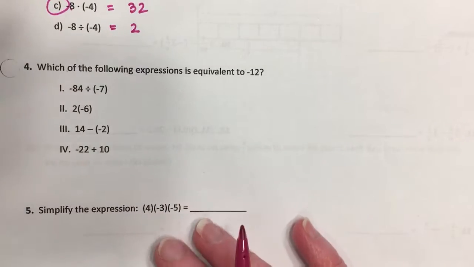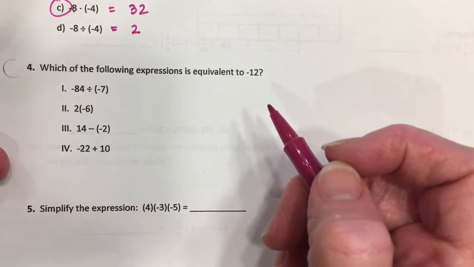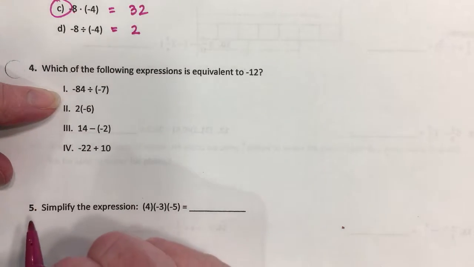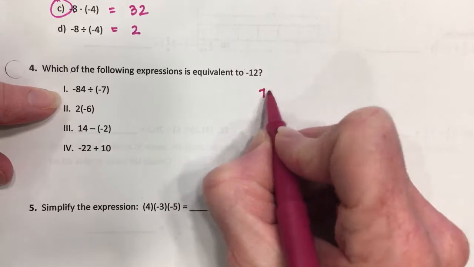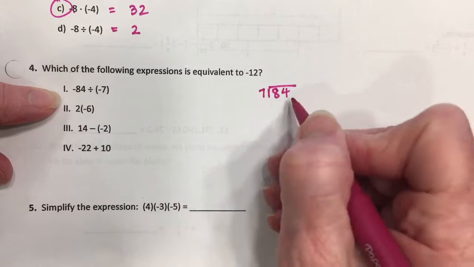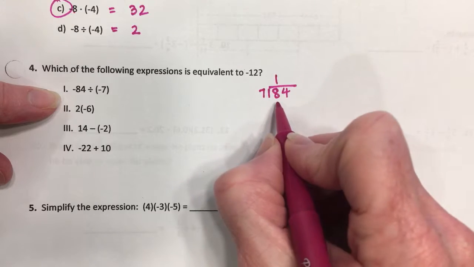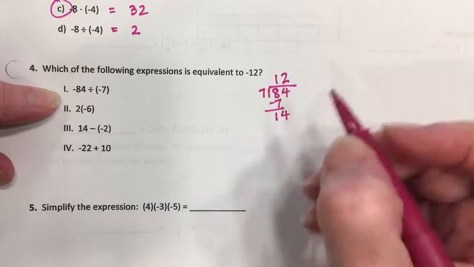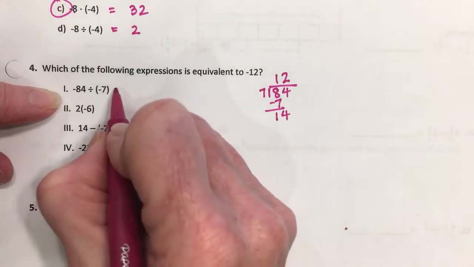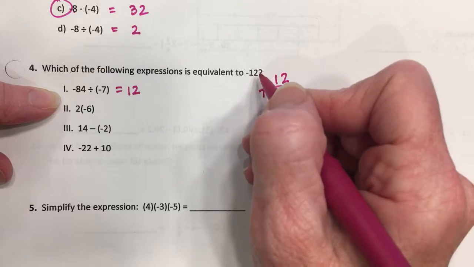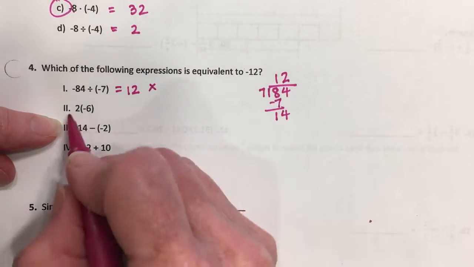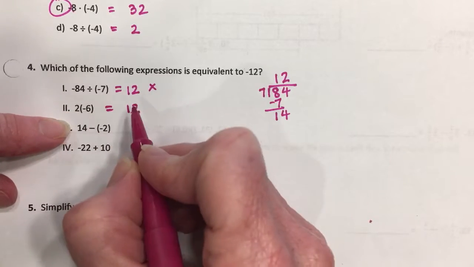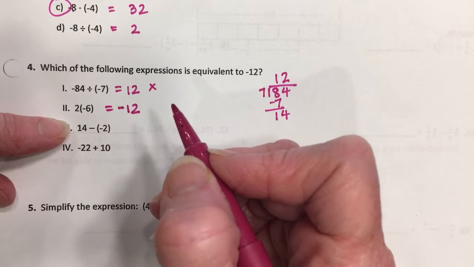Right, on number 4, it says which of the following expressions is equivalent to -12? So I need to work all of these out. -84 divided by -7. If I'm not sure what the answer to that is, I can divide it. The first number goes in, 7 will go into 8 once. When I subtract, I get 1, bring down the 4, 7 will go into 14 2 times. A negative divided by a negative is a +12. Okay, so that one does not work because I'm looking for a -12. 2 times -6, 2 times 6 is 12, and my answer is going to be negative because a negative and a positive gives me a negative.